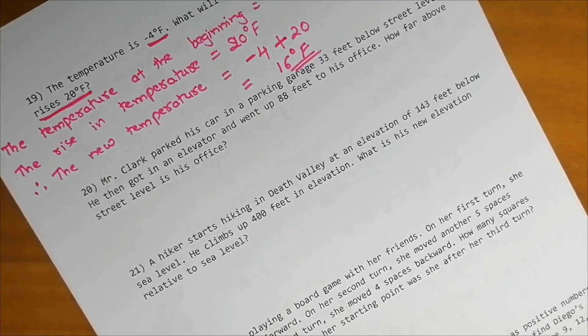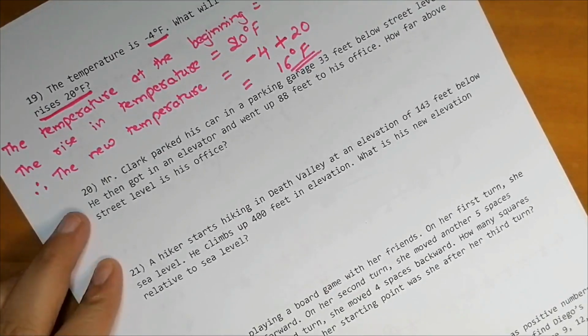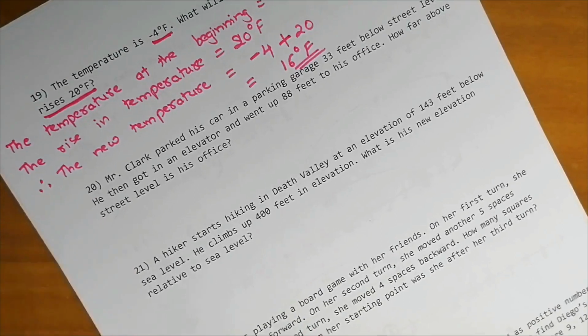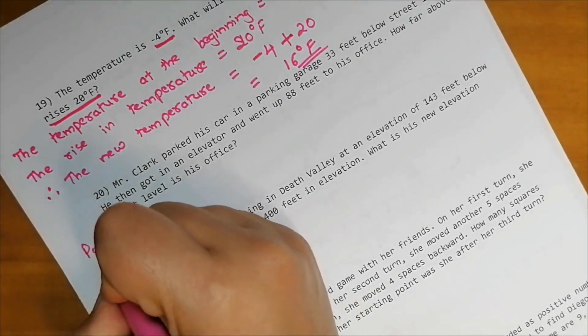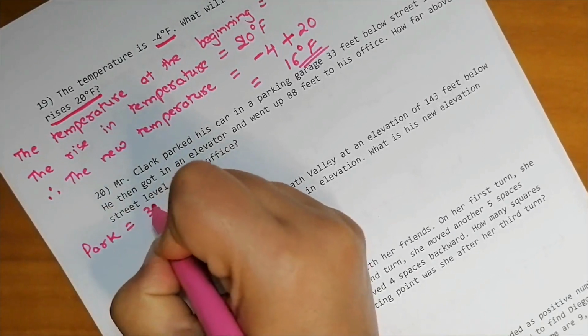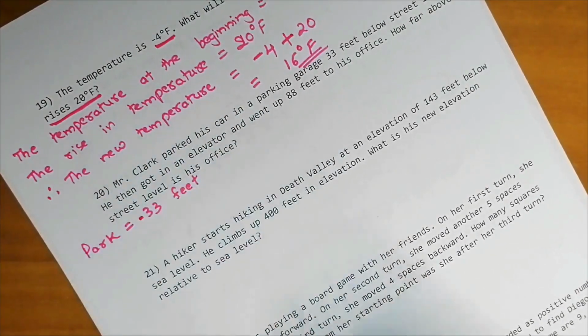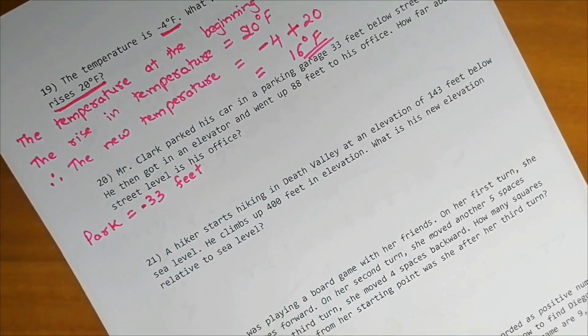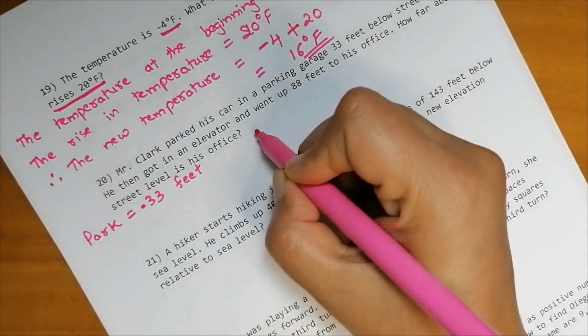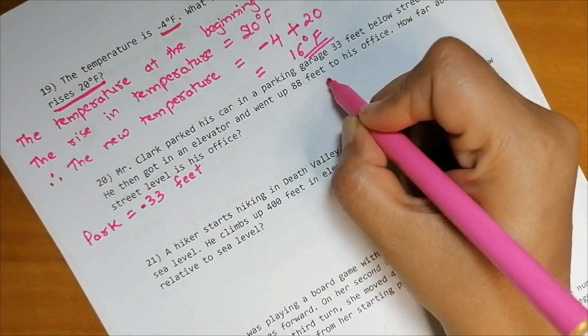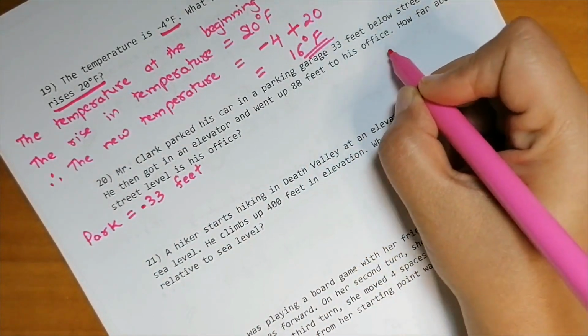Let's go to the next one, which says Mr. Clark parked his car in a parking garage 33 feet below street level. So where did he park? 33 feet below, so we'll put a minus sign. He then got in an elevator and went up 88 feet to his office.